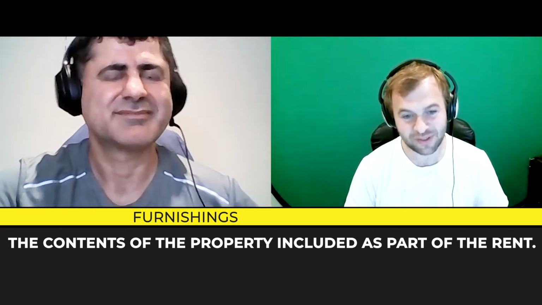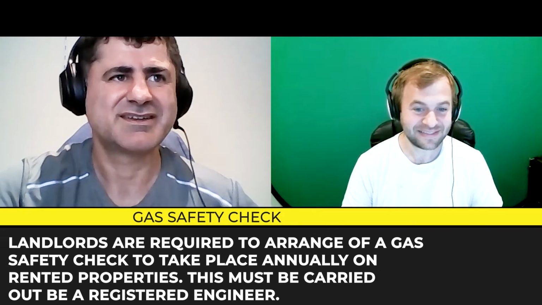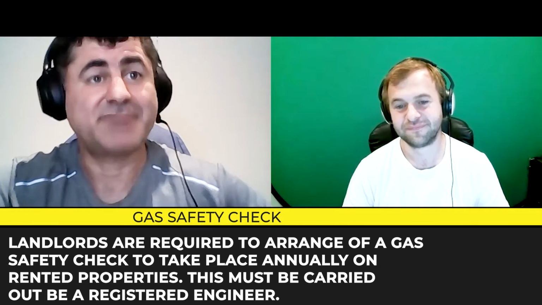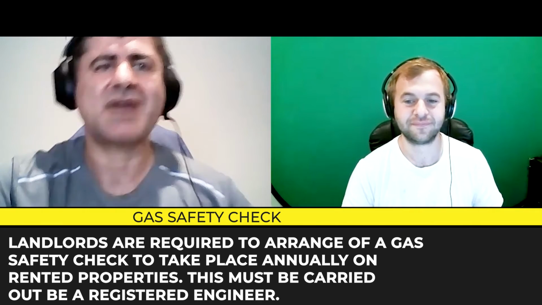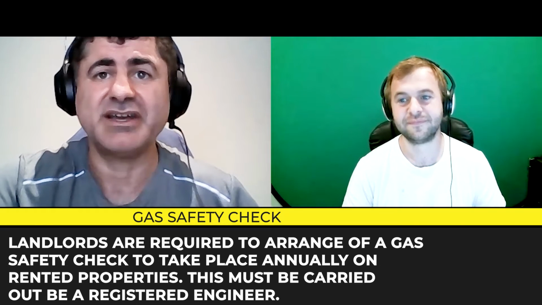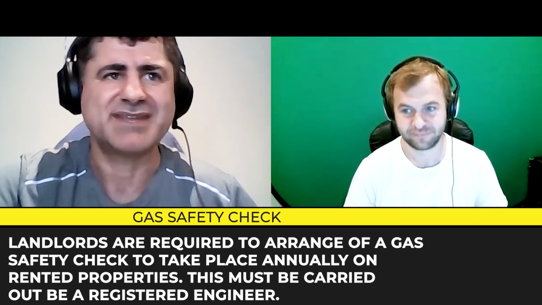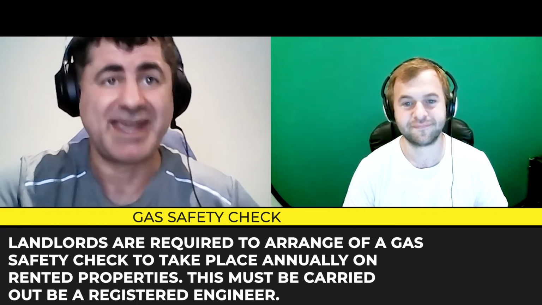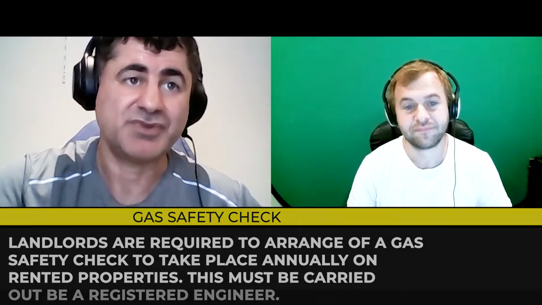The next word is gas safety check. This is important, because landlords are required to arrange for the gas safety check to take place annually on rented properties. This must be carried out by a registered engineer, which moves to the next words, gas safety record, which is the GSR.